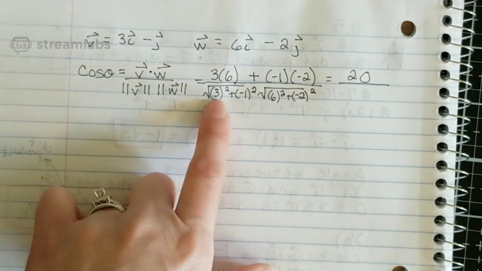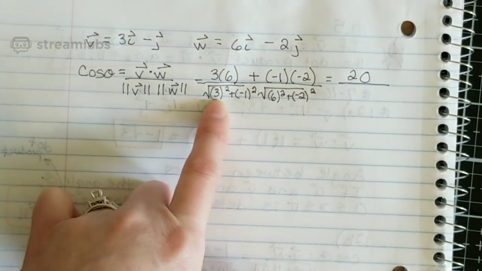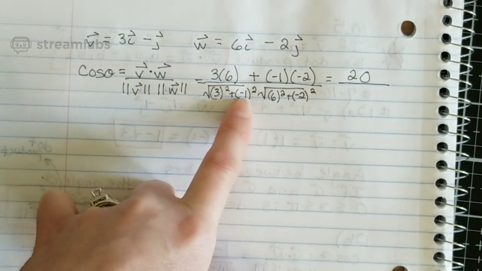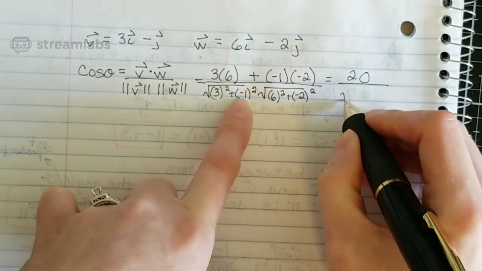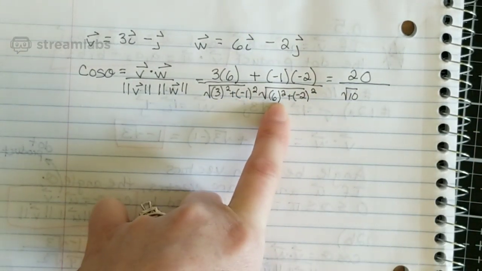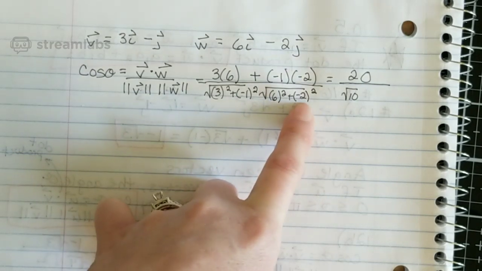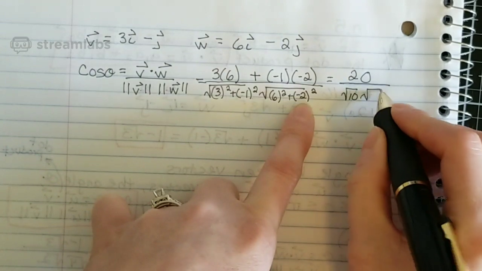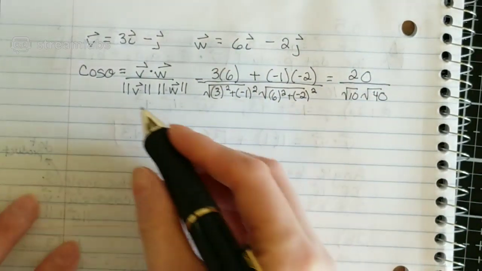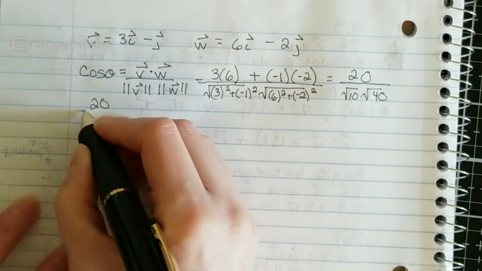So 3 times 3 is 9 plus a 1, so that's going to be a square root of 10. 6 times 6 is 36 plus a 4, so that's going to be 40. 10 times 40 on the bottom, that's going to be a 400.